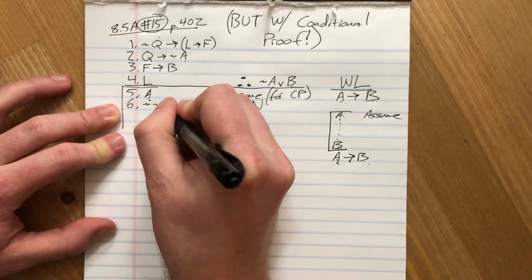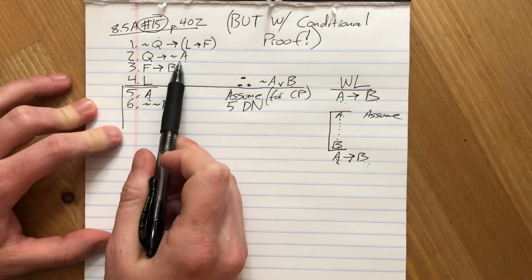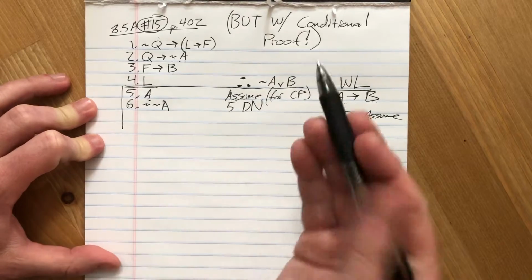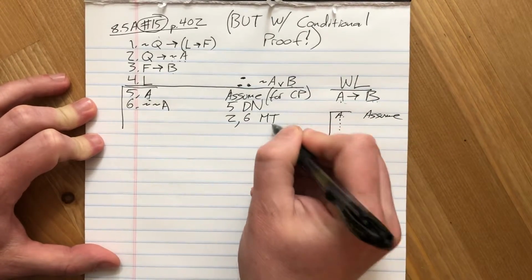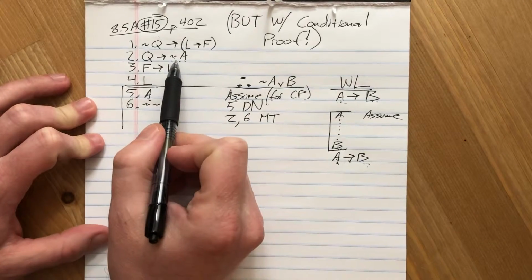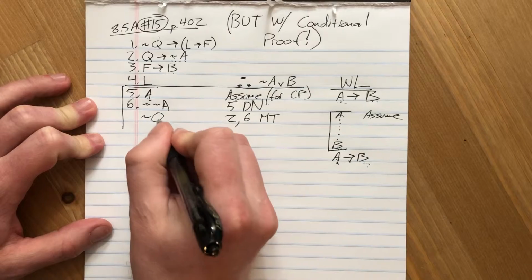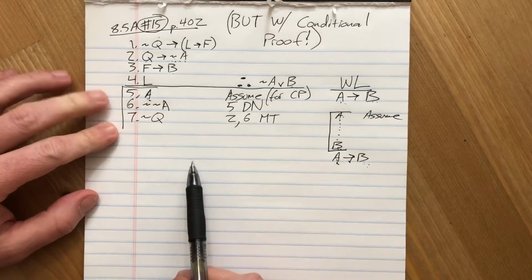So let's do that. Not not A. And now we have the negation of the right side of the arrow. So with 2 and 6 modus tollens, that gives us the negation of the left side of the arrow, not Q. All right. What else can we do?